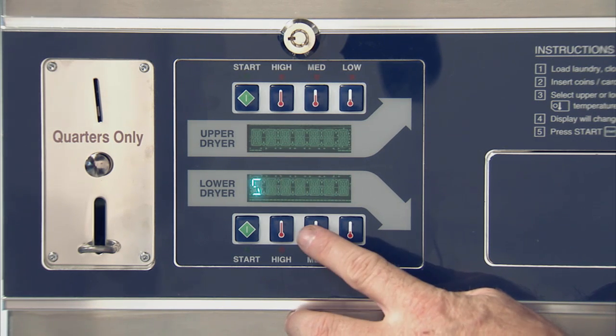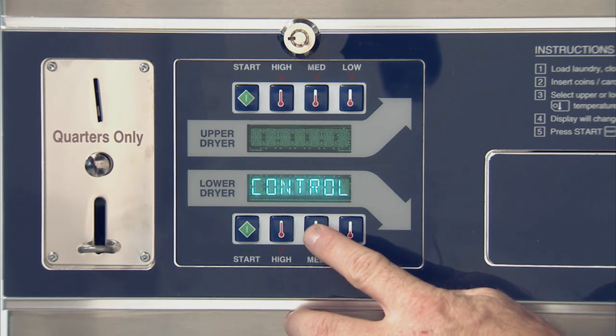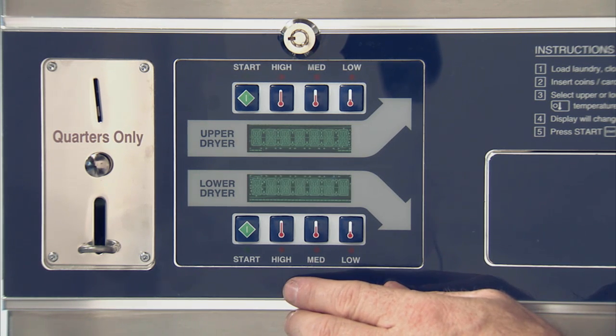The next step is Usage. This step shows how many coins the dryer has registered and time the dryer is run. At the last step, Control, information about the control such as the serial number, MAC address, IP address, and firmware version are shown. We will now set the price.